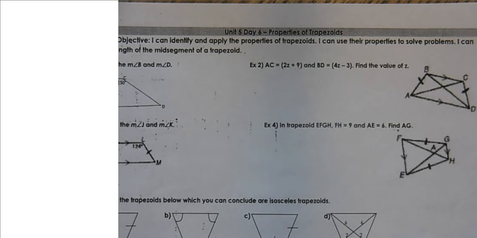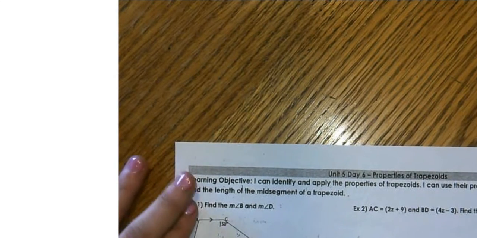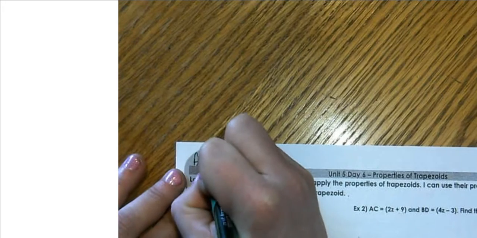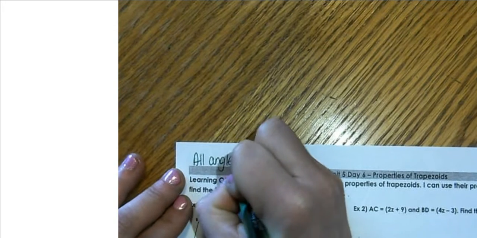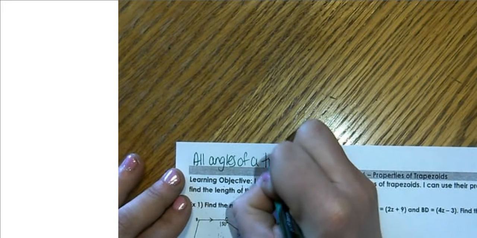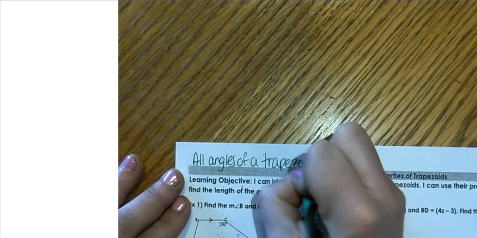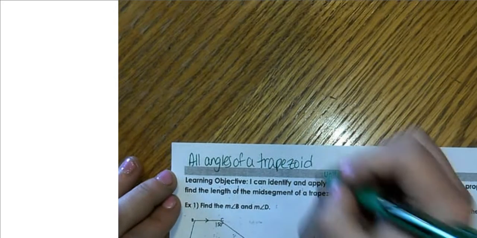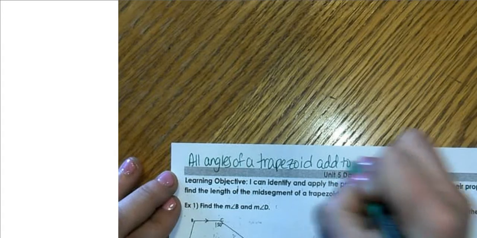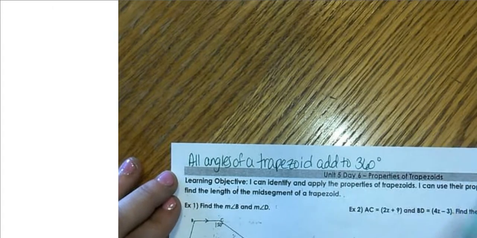Please remember that all of the angles of a quadrilateral add up to 360 degrees. So I'm going to write that at the very top. We are going to be using that property. All angles of a trapezoid or any quadrilateral add to 360 degrees.